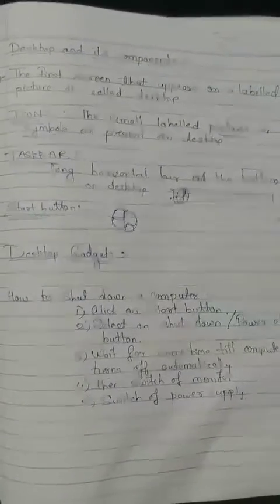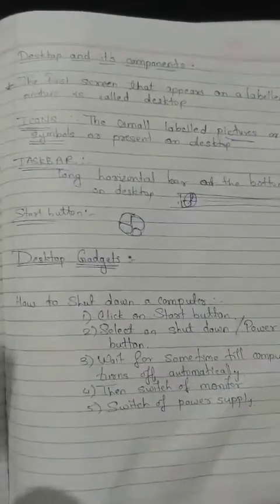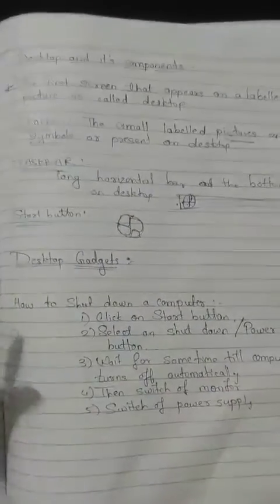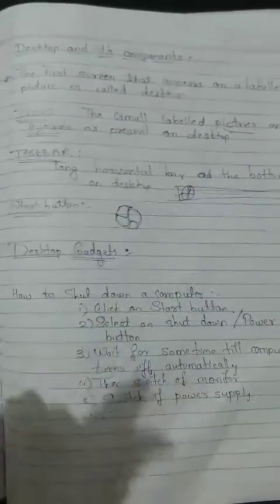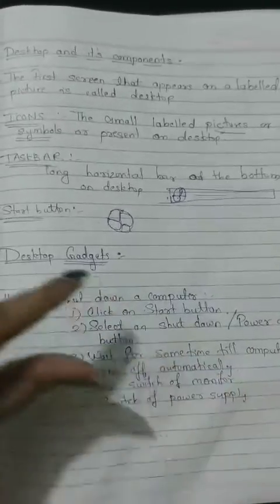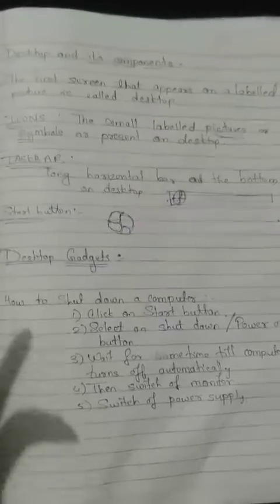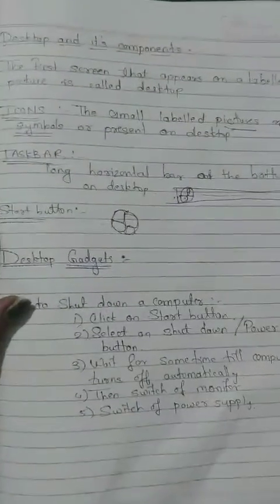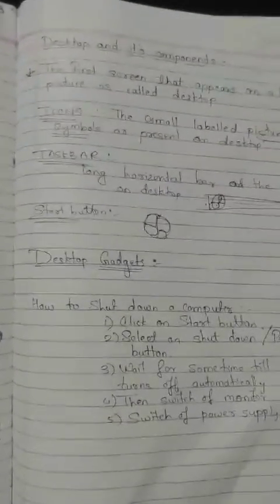Then what is known as the taskbar? When you switch on the computer, at the bottom of the desktop you see the start button, all the gadgets, and notifications, where you can see the time. That is known as the taskbar. The taskbar is a long horizontal bar at the bottom of the desktop. The start button is present on the taskbar.